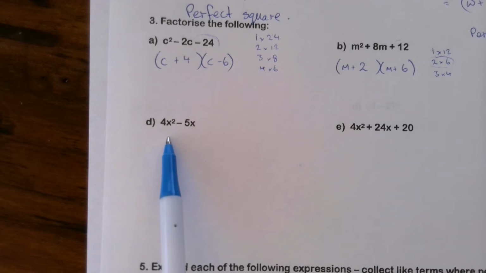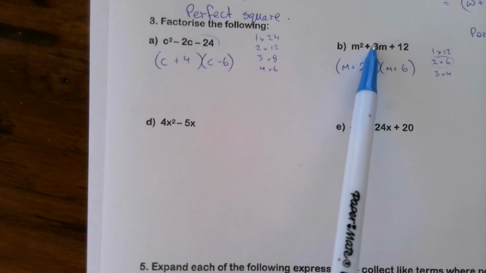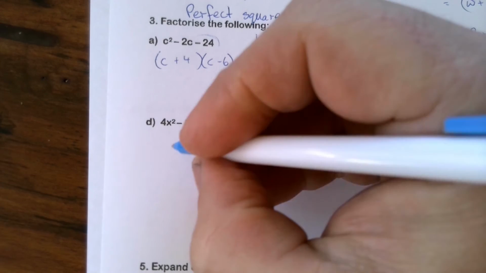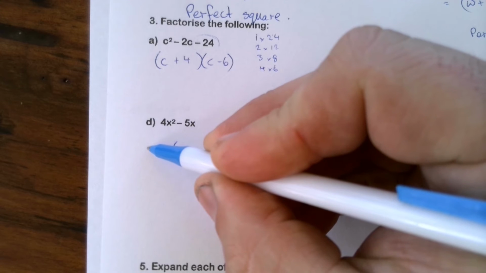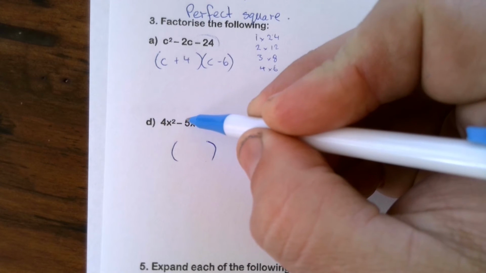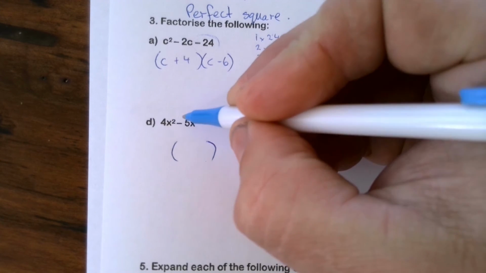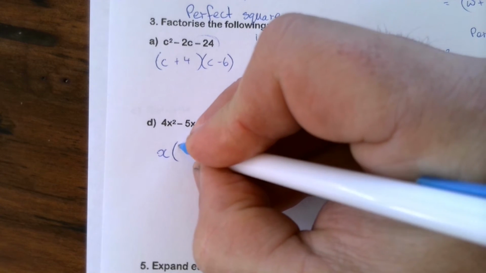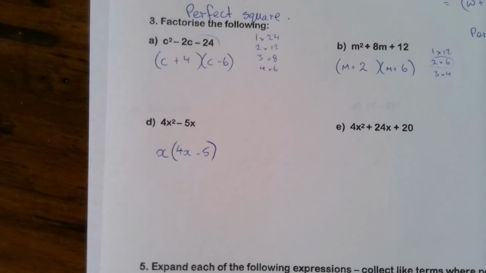Question 3d is a bit different. Do you notice how it doesn't have a term on the end that's just a number like these ones, or like this one even? So this one's not going to be a binomial. This one's going to go back to, we're going to drop some brackets in, and we're going to take as many high common factors as we can out the front. Now, there is no number that goes into 4 that also goes into 5 except for 1, so forget that. But we've got x's in both expressions, so we can take x's out the front, and that will leave us with 4x here and negative 5 here. And that one is now factorised.